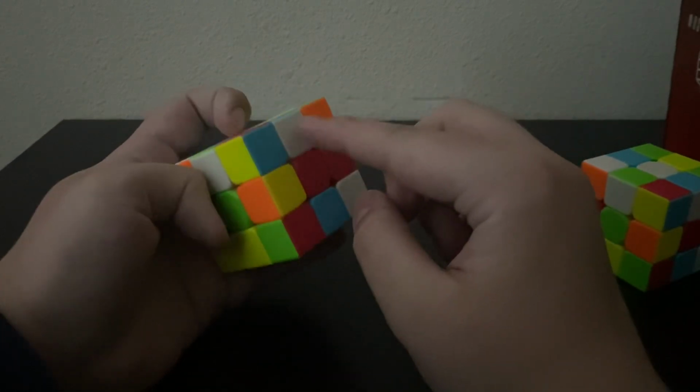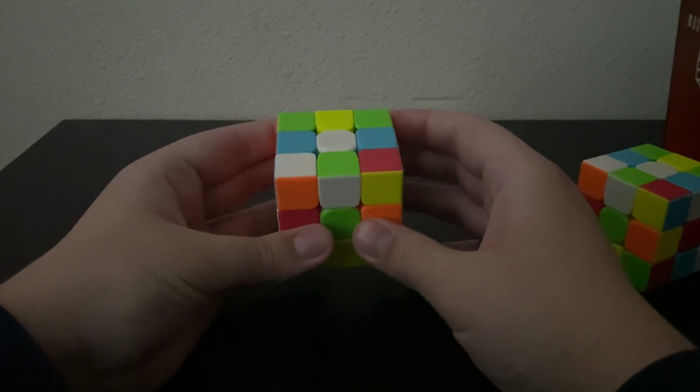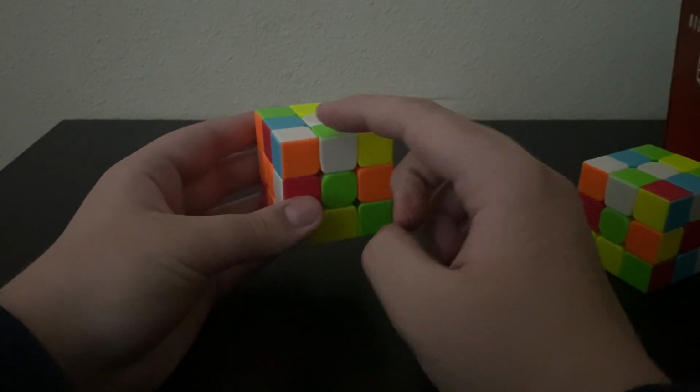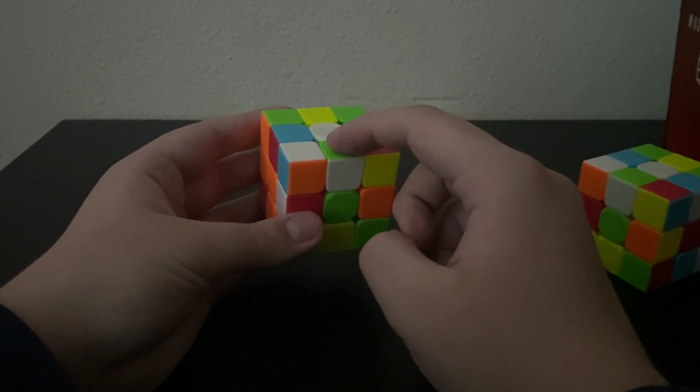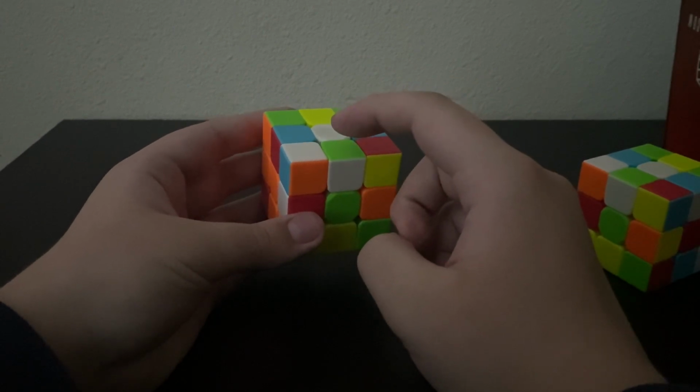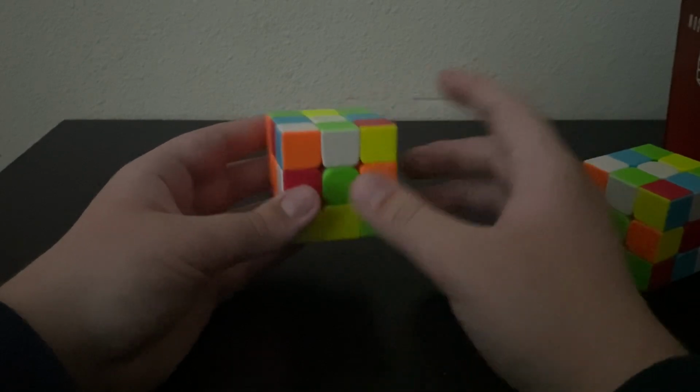So this goes back to the buffer piece, right? So we have to start a new cycle. Basically the way that we do that is we find a piece that we haven't solved yet. So in this case, this edge right here. So it goes C and I, right?